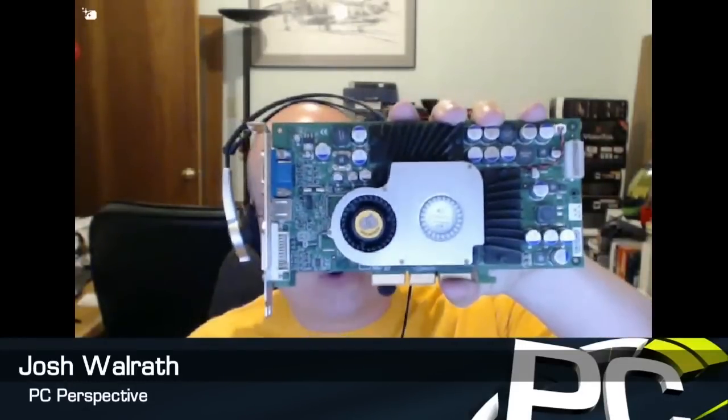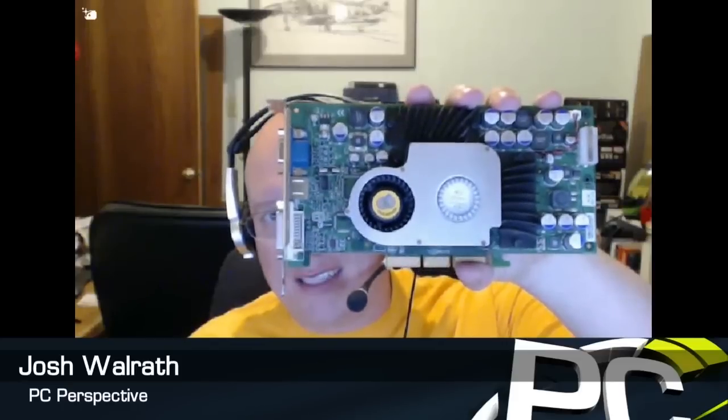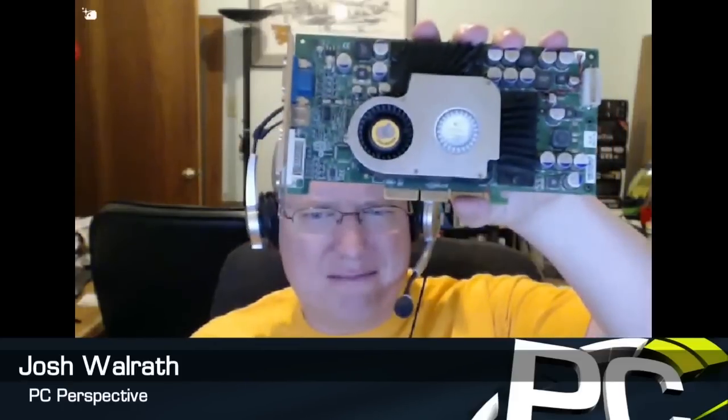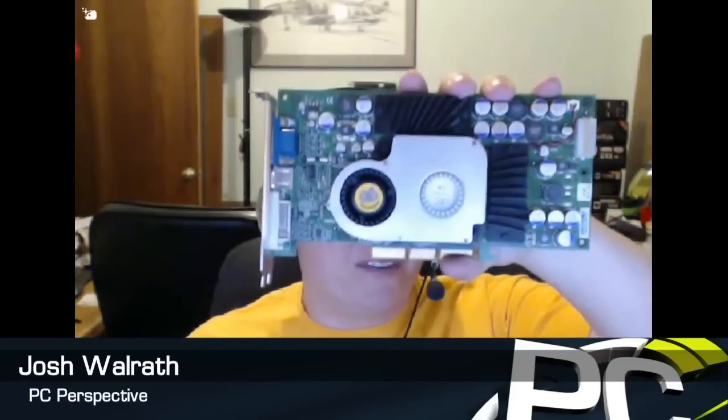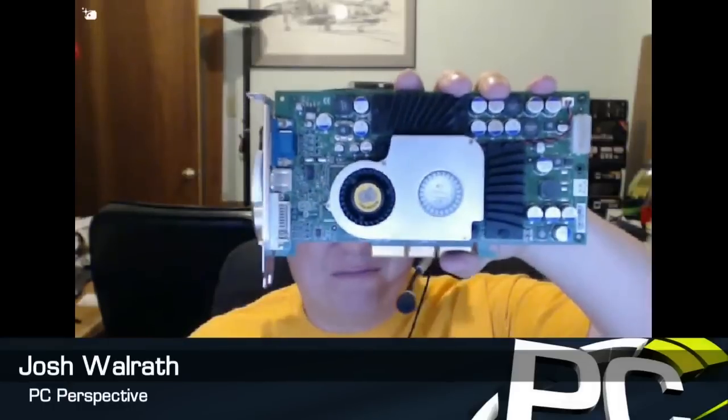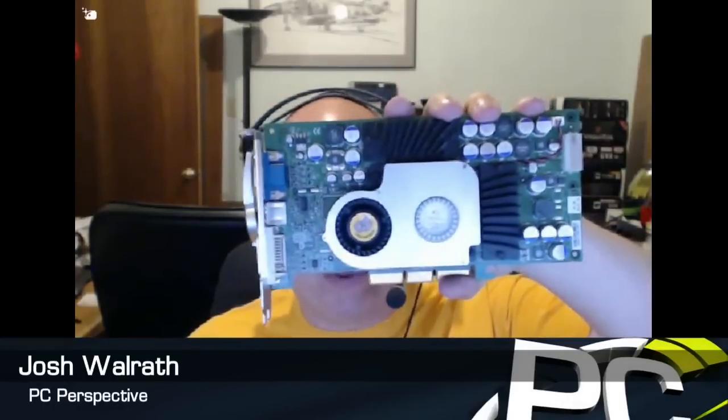See, I thought the 5800 had a larger, louder heatsink than that. No, that's the 5800 Ultra. This is just the standard 5800. These were not still mass produced, but a few of them were, and I somehow, sillily enough, got one.